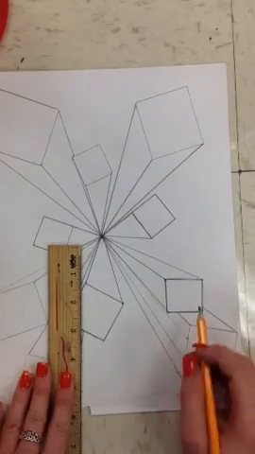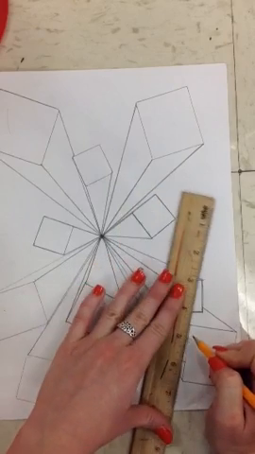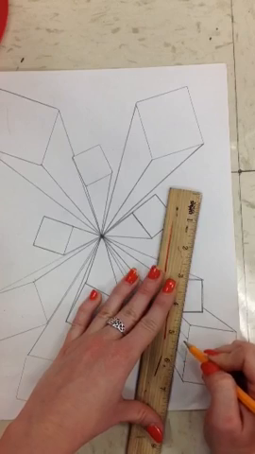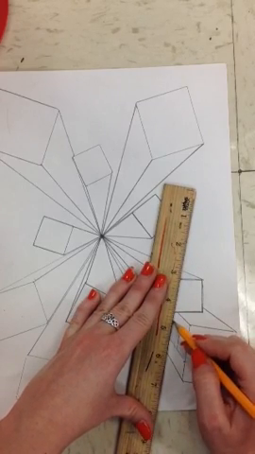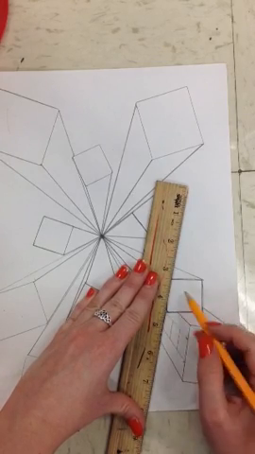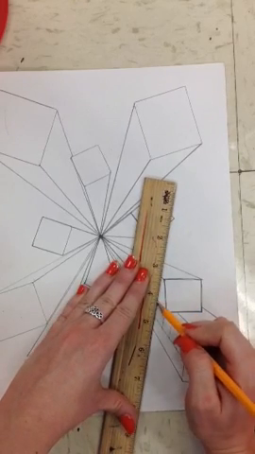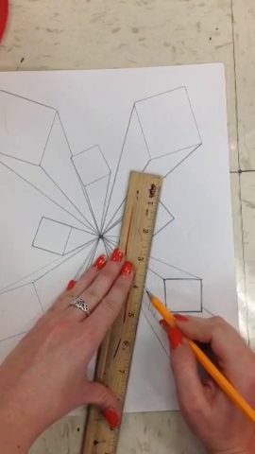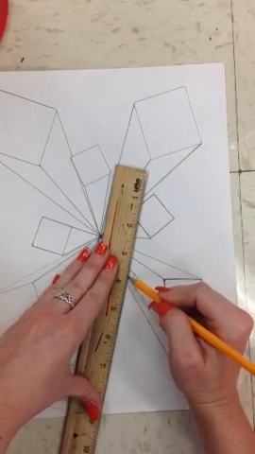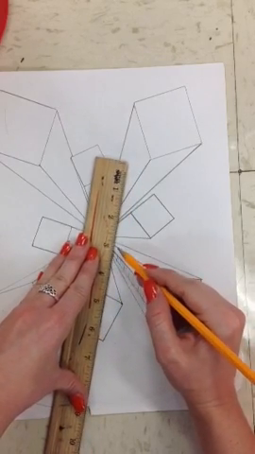Now the next thing I'm going to do is make my ruler straight, just like this line is straight. So I can start at this line and move it down a little bit, make a straight line. And then I'll keep moving it down a tiny bit and make a straight line, down a tiny bit. I always want to make sure my ruler is the same straight line as this line. So moving down. And I'm going to keep doing this until my ruler reaches my vanishing point. They're getting smaller and smaller.